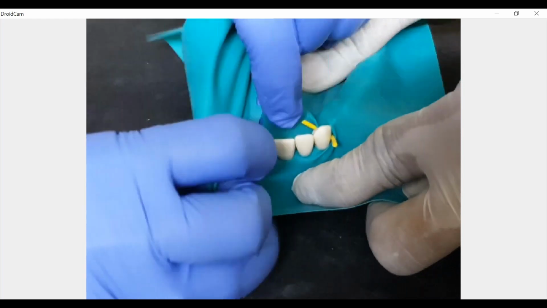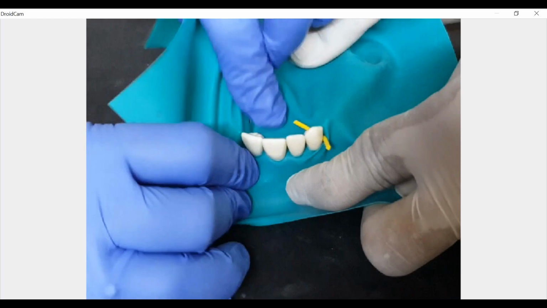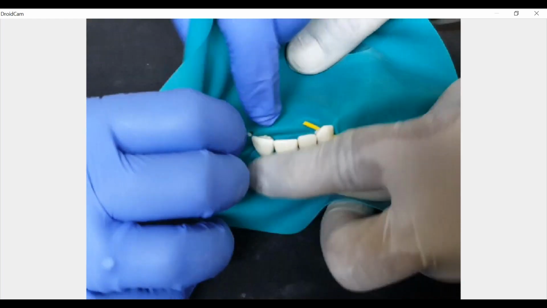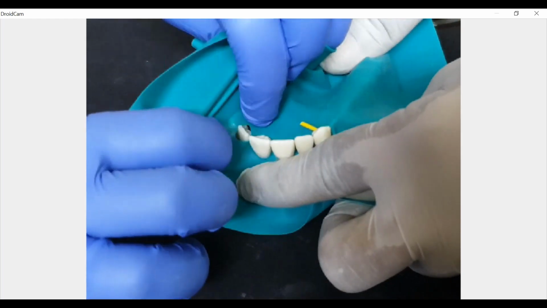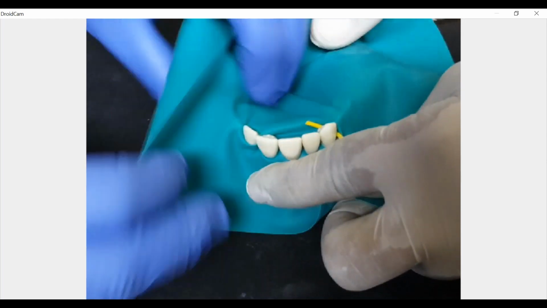Again, we will try the knife edge. So you stretch it, treat it like a knife edge and slice it into the gap like you're trying to cut an apple. Again. Okay, we have fallen short by one.